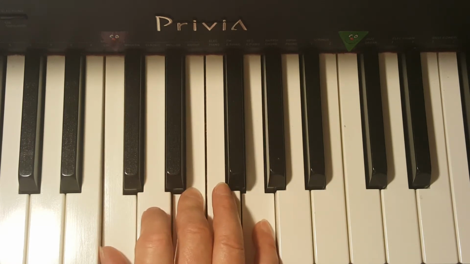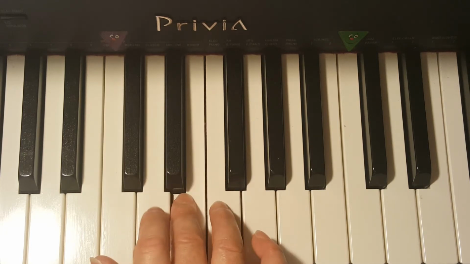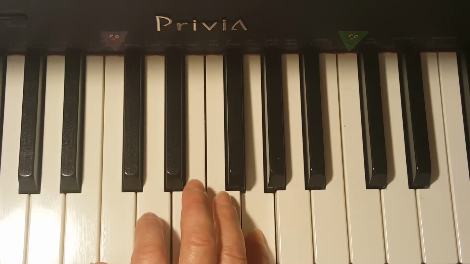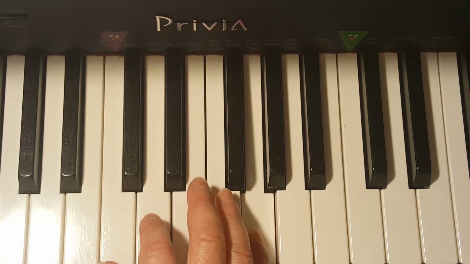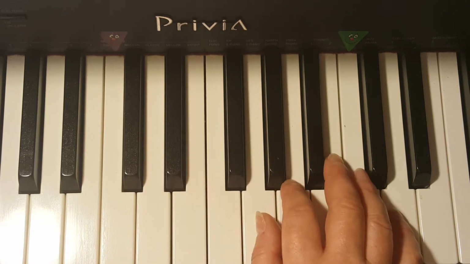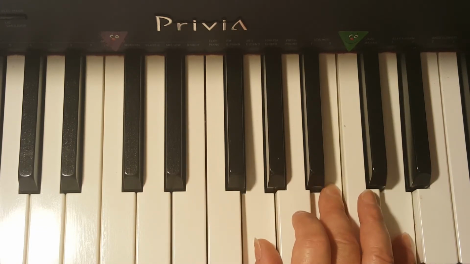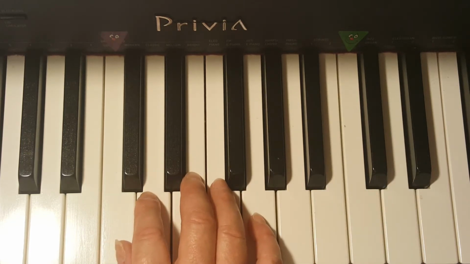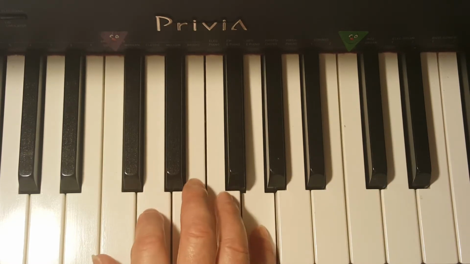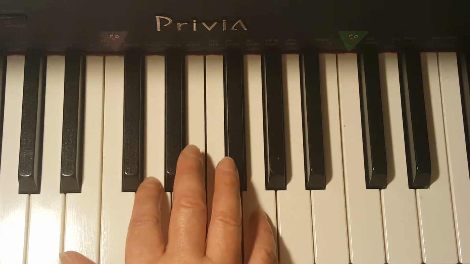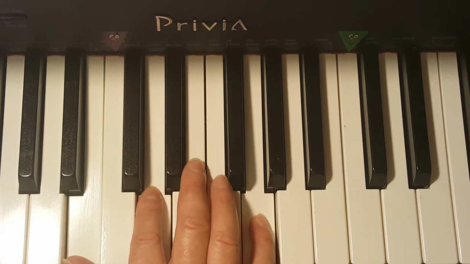Then we have the G chord as the 5 chord. 1, 2, 3, 4, 5. The fifth note of the scale, building a triad, a 3-note chord: G, B, D. Those are the 3 notes for the G major chord. The G major chord is the 5 chord. G, B, D, but we're going to put the B and the D in the bottom.